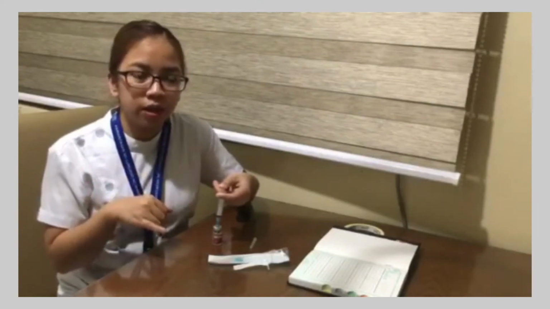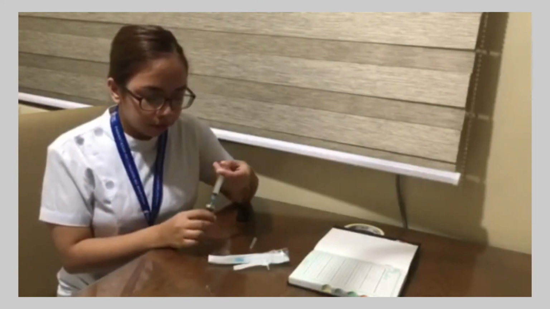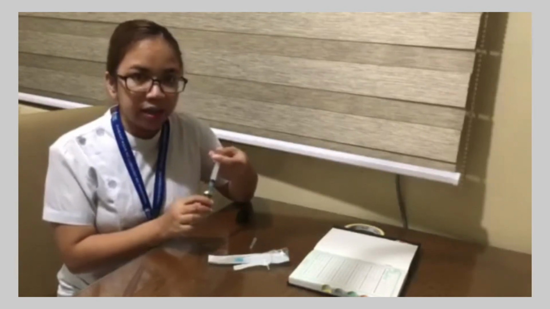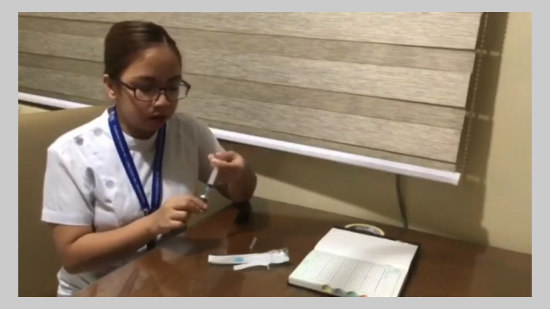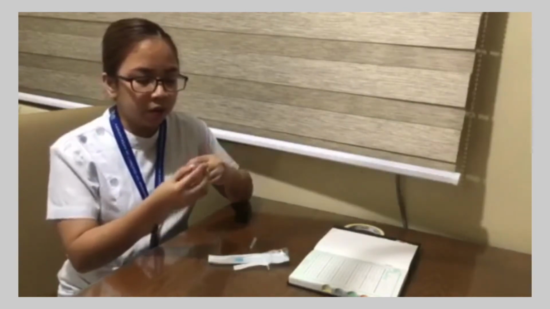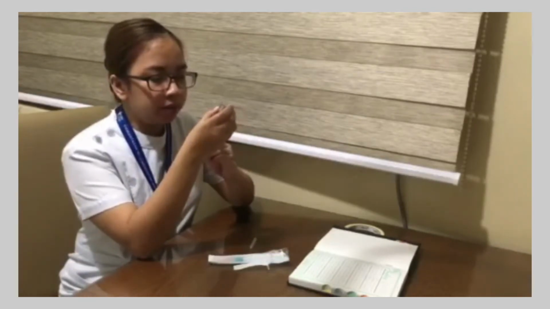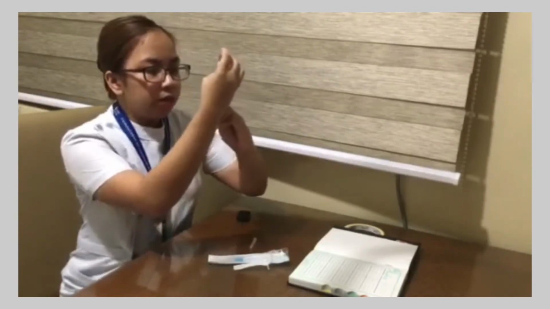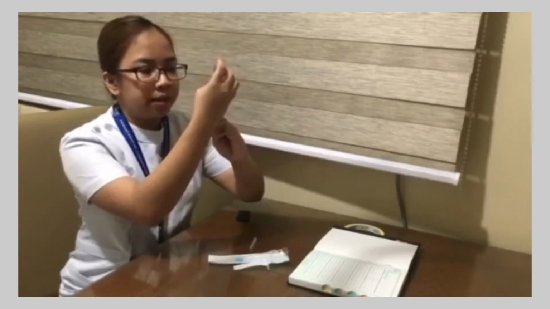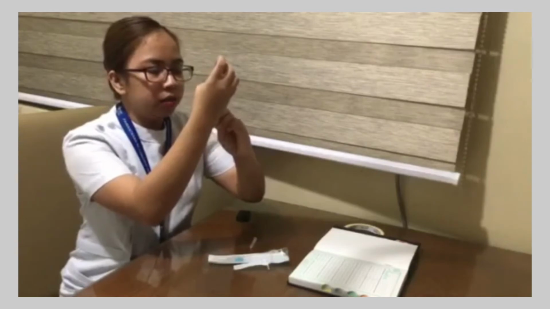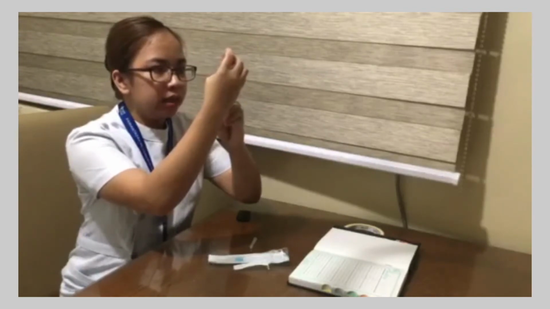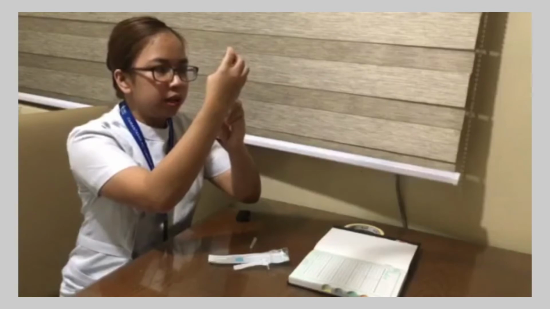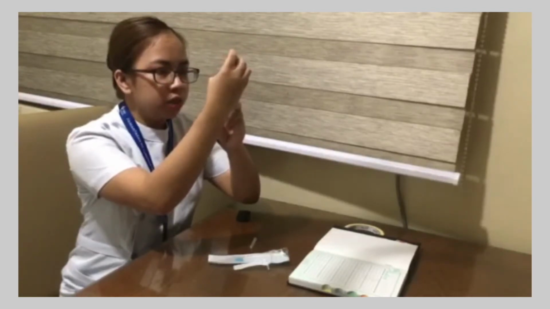There are two ways of withdrawing the medication. One is to withdraw it with the vial base down, and the other, which we're going to do here, is to place the vial inverted. I'm going to hold the vial and the syringe at eye level so I can ensure the dosage that I'm going to get, and then slightly pull to get the right amount or the right dosage.